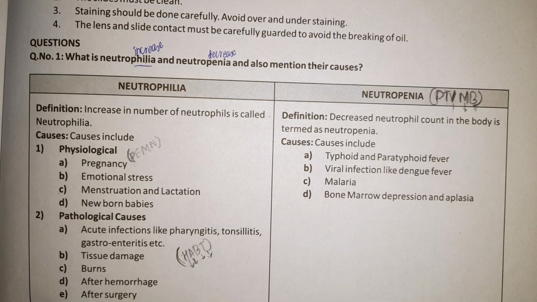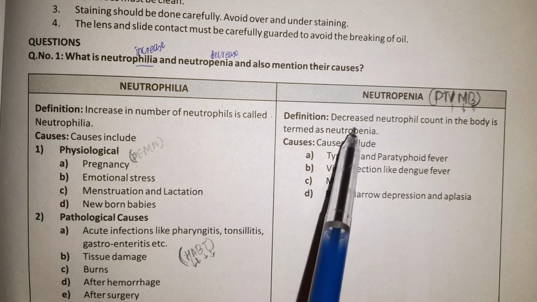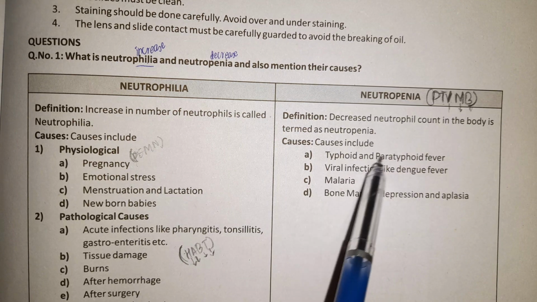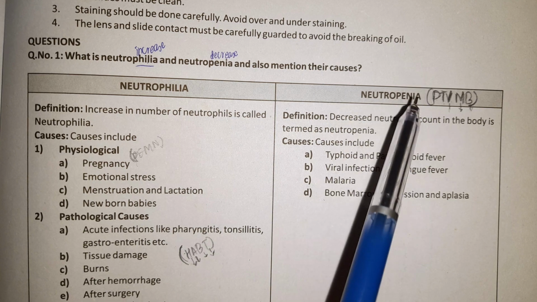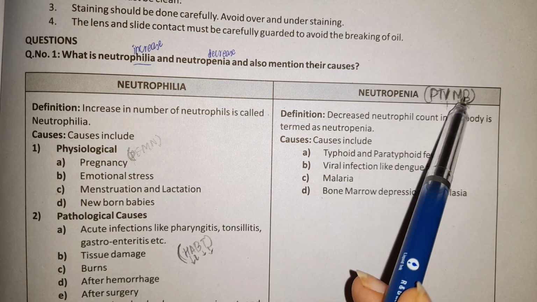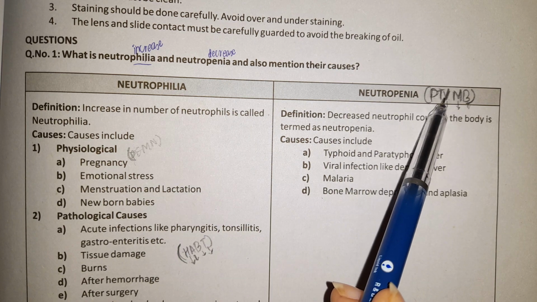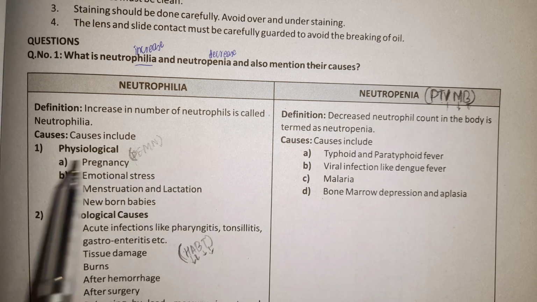Now we have neutrophilia and neutropenia. Neutropenia, that is decreased neutrophil count, can occur due to certain diseases like typhoid, paratyphoid, viral infections, malaria, and bone marrow problems. I made this lame mnemonic for this: PTV BM. P is for paratyphoid, T is typhoid, V is viral, B is bone marrow, and M is malaria.